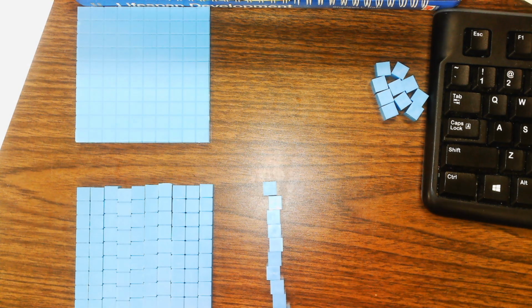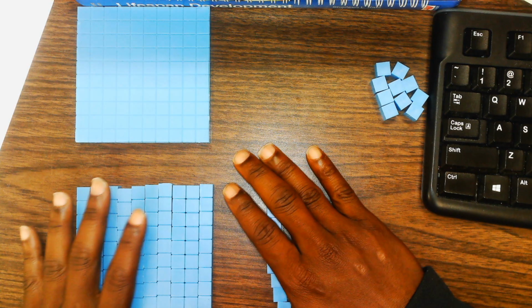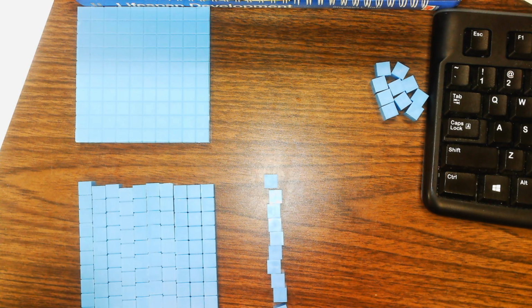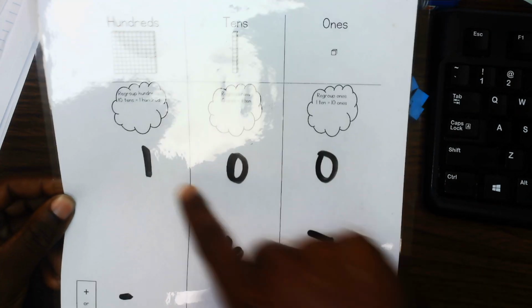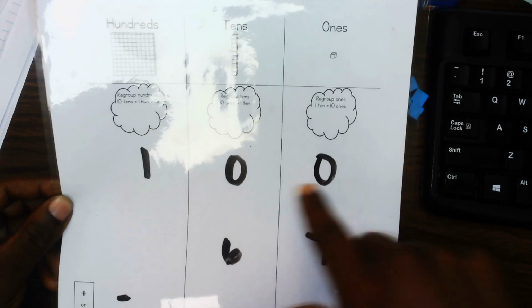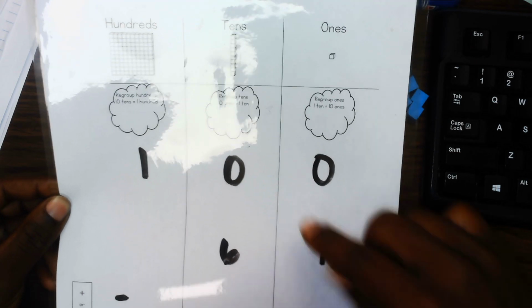All right. So the problem was 100 minus 67. And so as you know, you cannot take anything from the ones place or the tens place if you don't have anything there. And so you have to borrow. We call it regrouping.